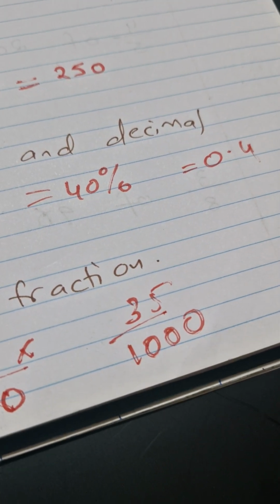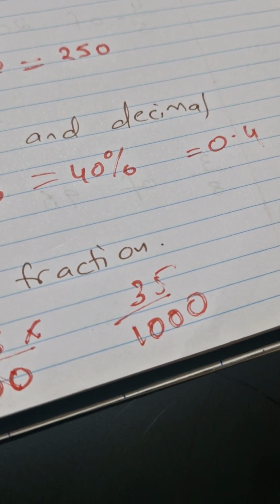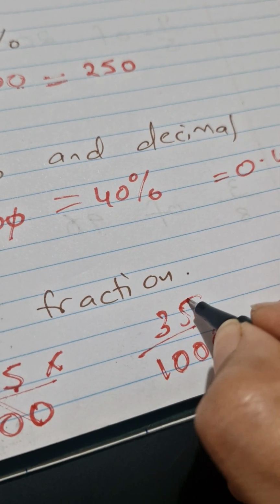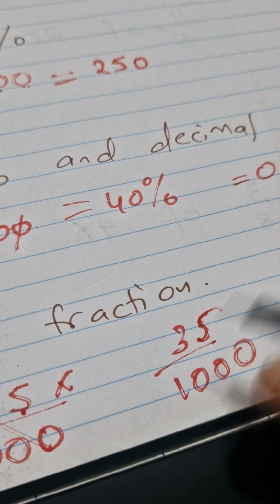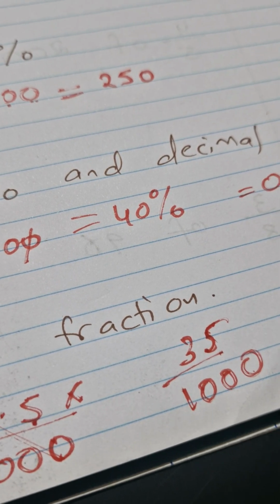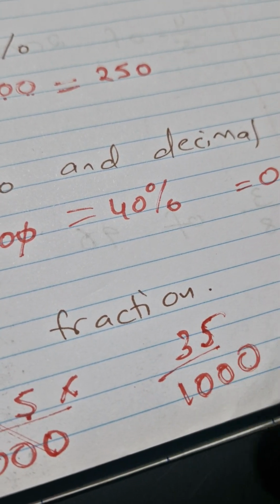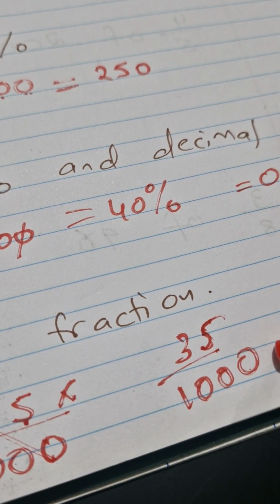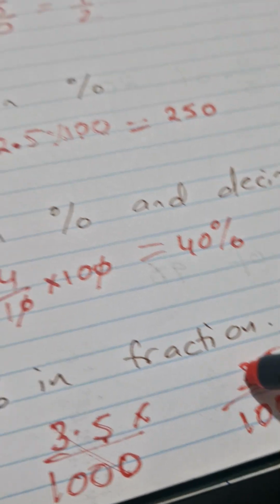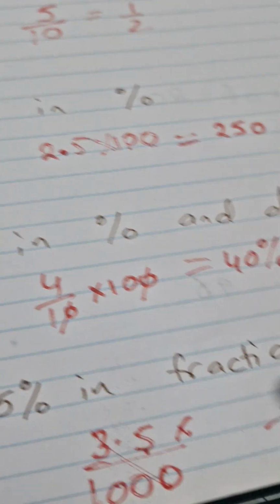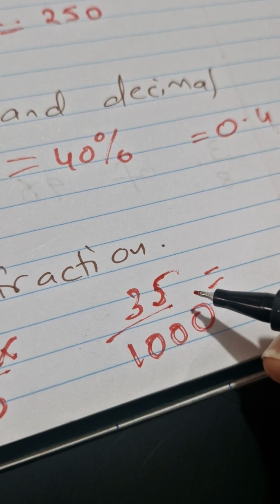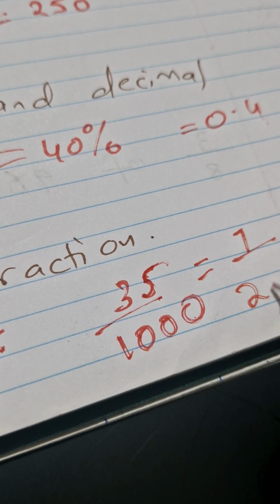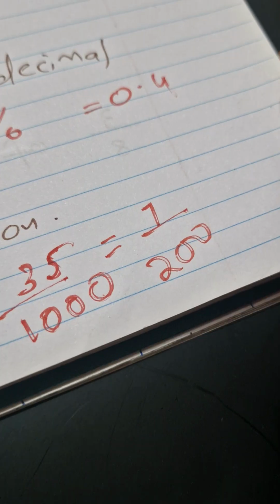Usually percentage is out of 100, but because it has a decimal, to 1 decimal place, that's why we added one more 0, so that we can remove our decimal. If it has two numbers, like suppose 3.55, then you will add 2 zeros after 100, but right now it has one number after the decimal, so you just add 1 zero. Now reduce to the lowest term. Both are divisible by 5, so it will be 7 over 200.